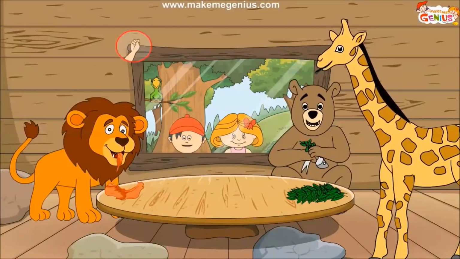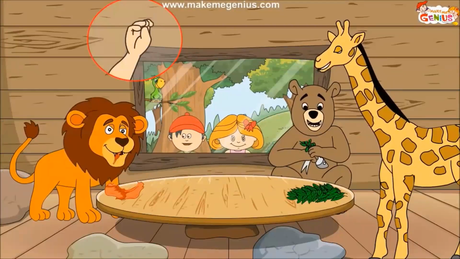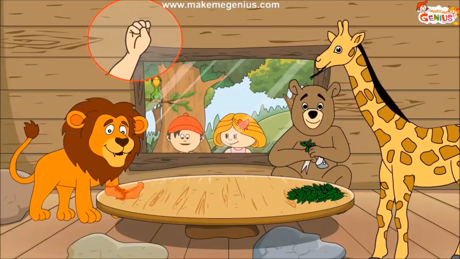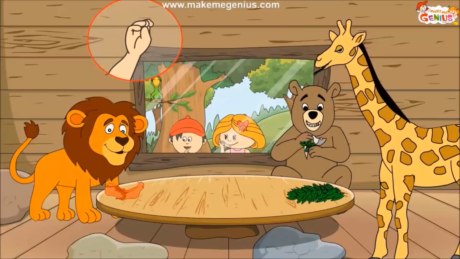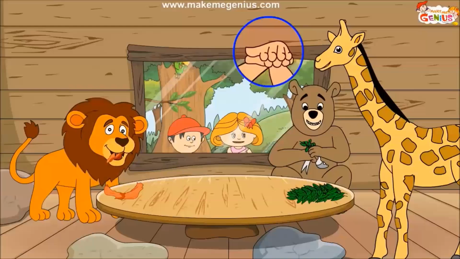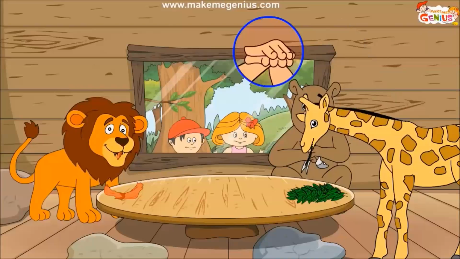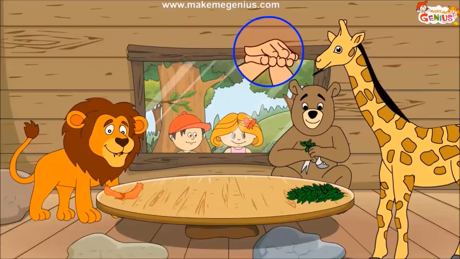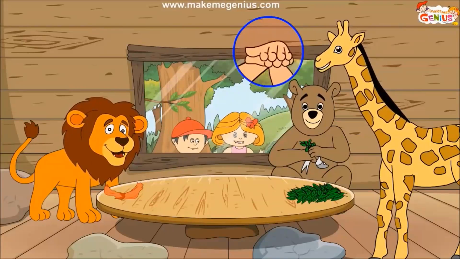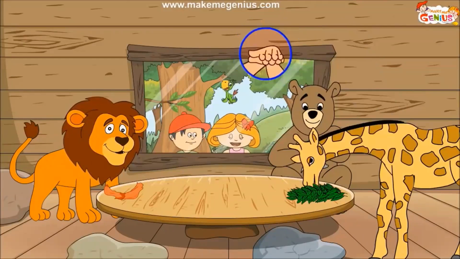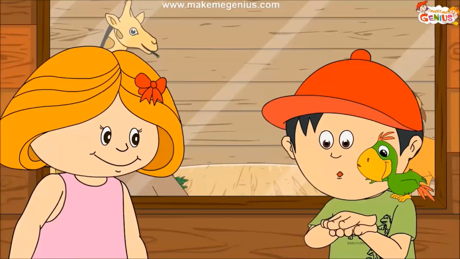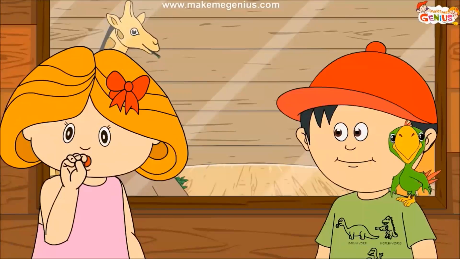Guys, now you get it. See how the lion is eating? It is a carnivore. The jaws of carnivores move up and down, but not side to side. And now look at the giraffe. It is an herbivore. It is moving its mouth sideways. An herbivore's jaw moves both up and down and side to side for grinding vegetation. So this indicates it's an herbivore. And this indicates a carnivore.